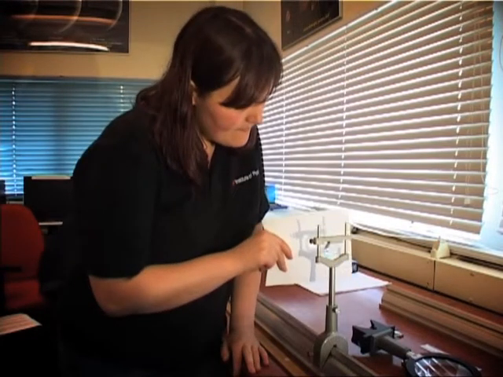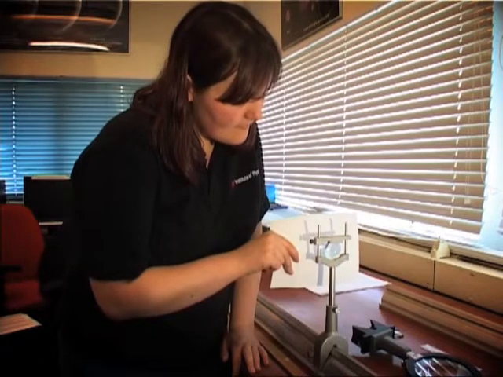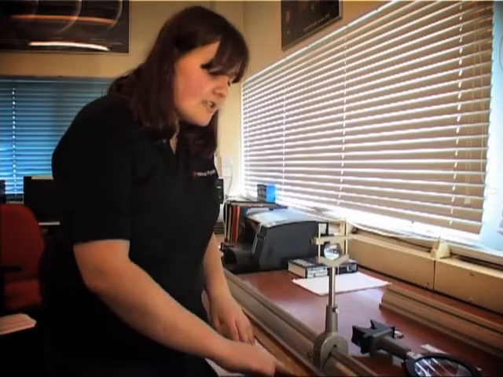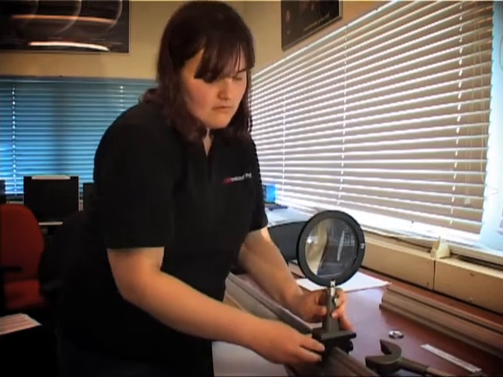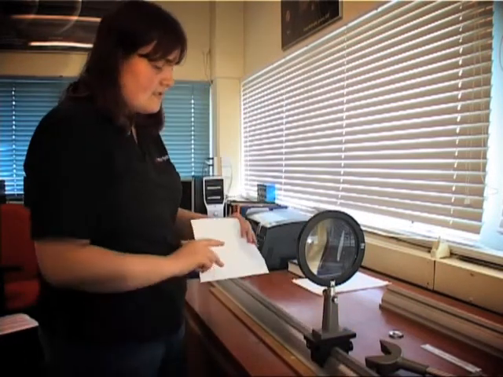Here we have a lens of short focal length of 5 centimetres and a much larger lens with a longer focal length of 50 centimetres.